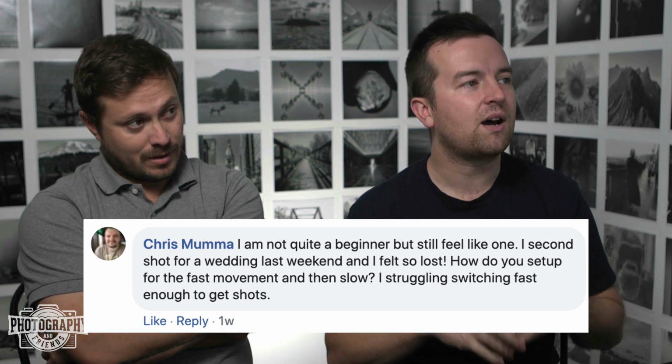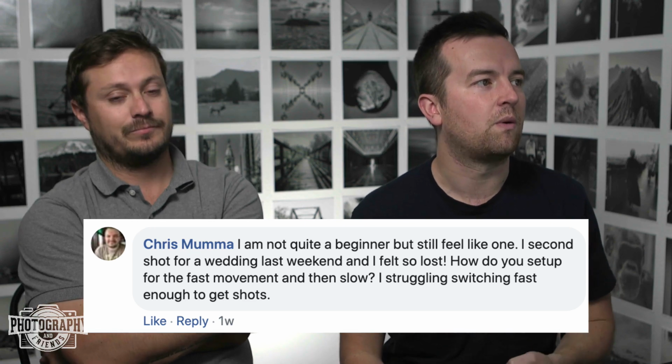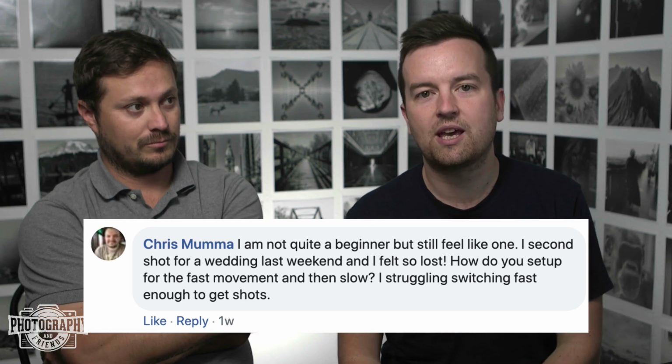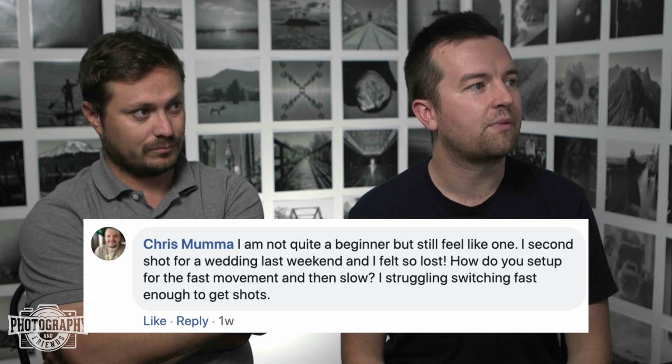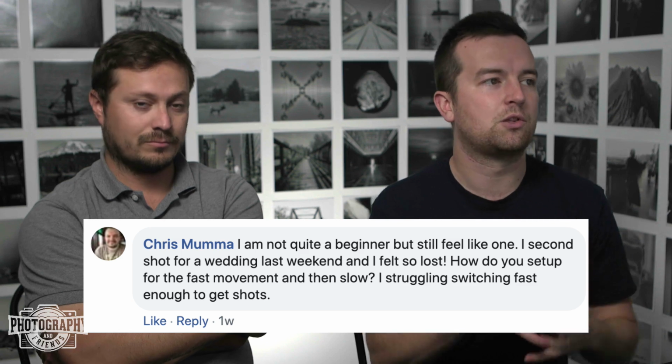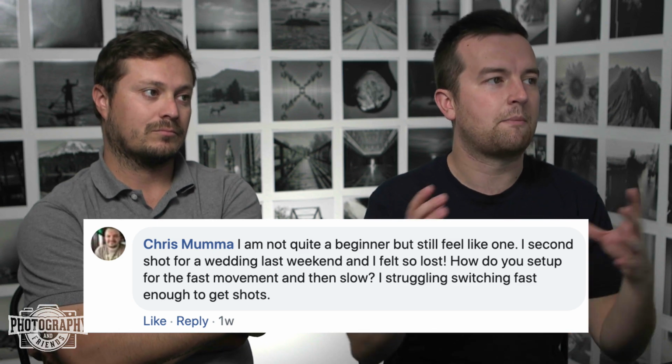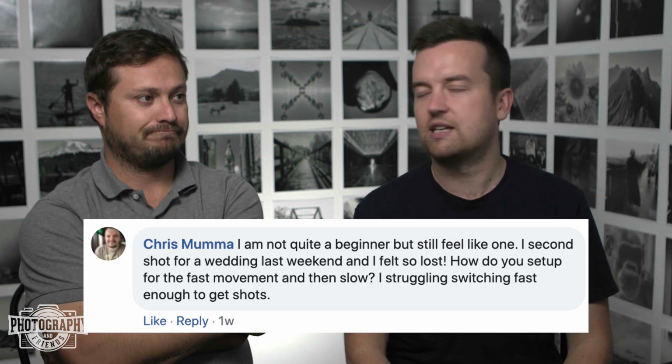He says, I'm not quite a beginner, but still feel like one. He shot a wedding last weekend. He was the second shooter and felt lost. How do you set up for fast movement and then slow movement, switching between those two scenarios to get the shots? I think on one hand, Chris, we've all been there.